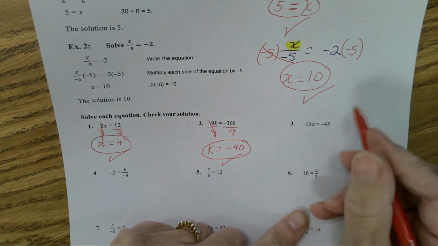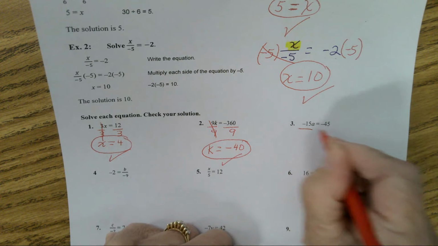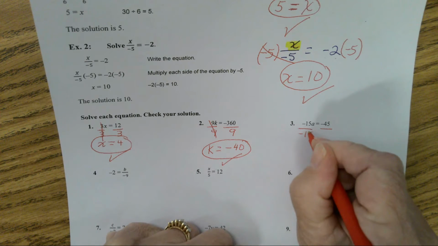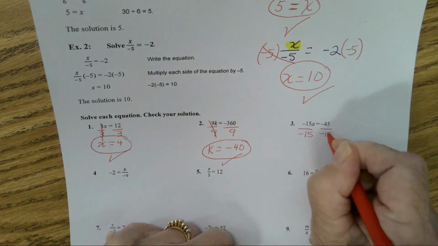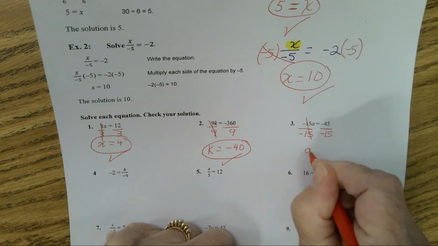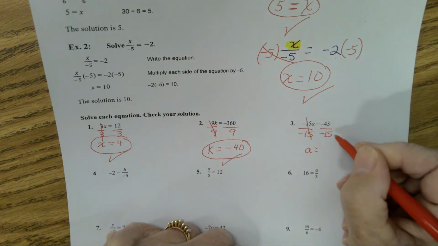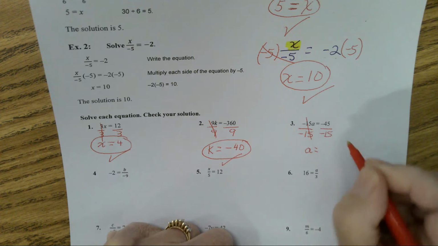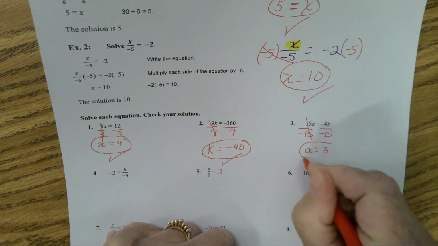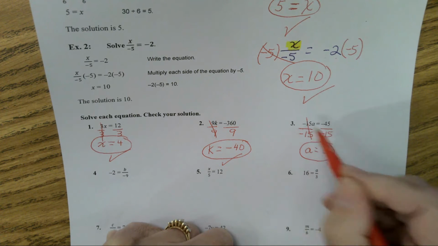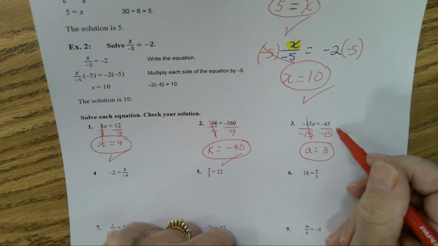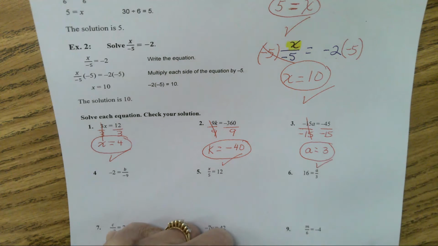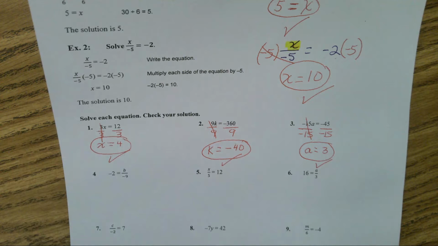To undo multiplying, I'm going to divide both sides by a negative 15. A equals negative divided by negative is positive 3. Does negative 15 times a positive 3 equal negative 45? Yes, it does. Any questions on the first row? Yes.